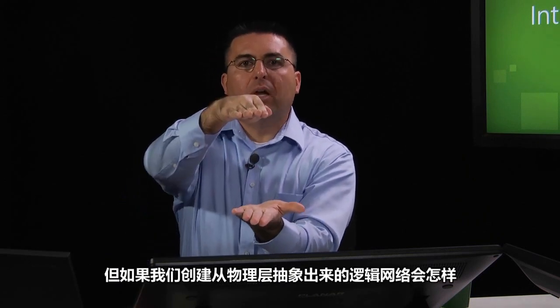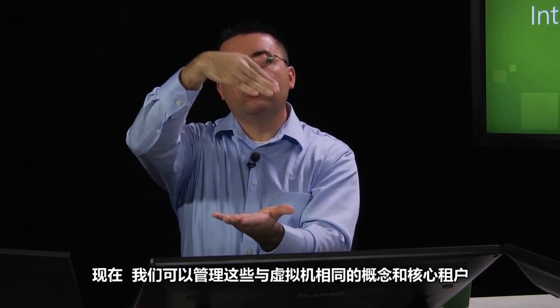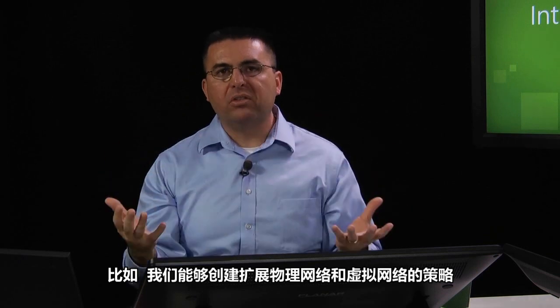What if we take those same concepts, those same attributes, and apply that to the network? We certainly understand that there's a physical network, but what if we create a logical network that's abstracted from the physical layer? Now we can take advantage of those same core tenets that we had with virtual machines and apply them to a network. So now, for example, we can create policies that span physical and virtual networks. We can do things that you could never do before.